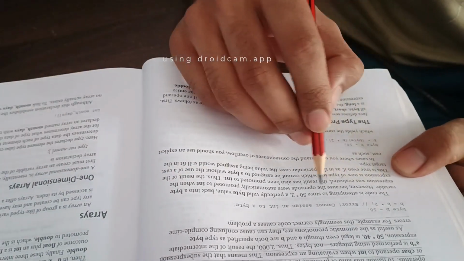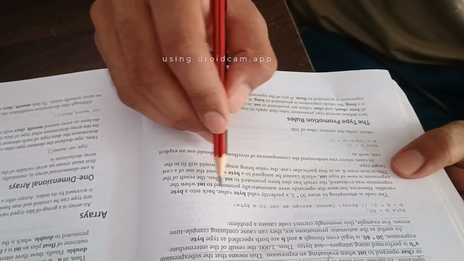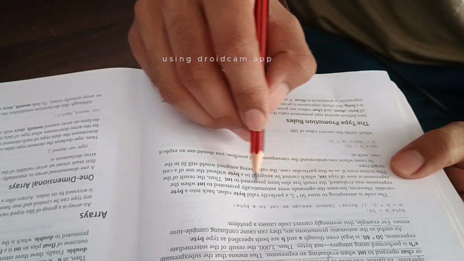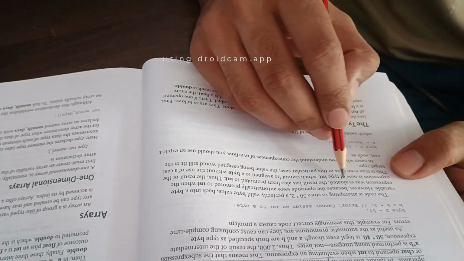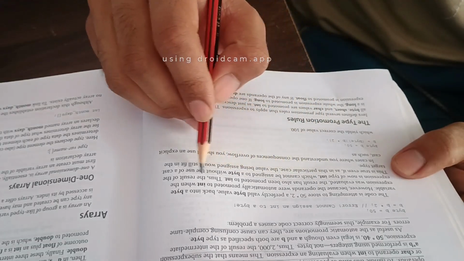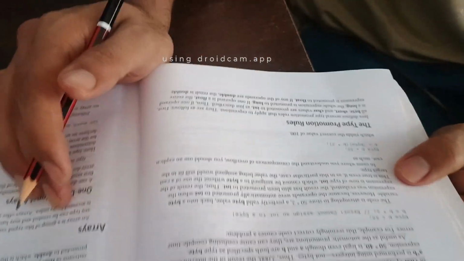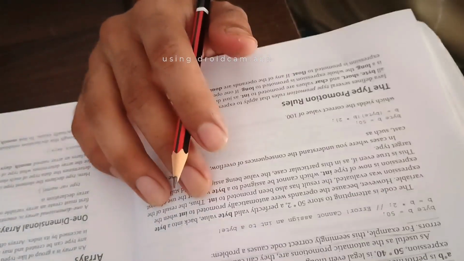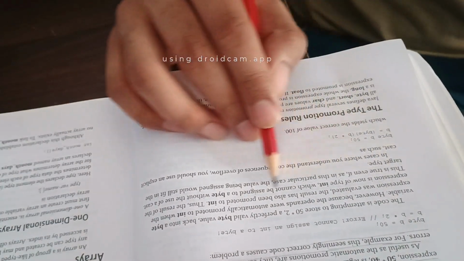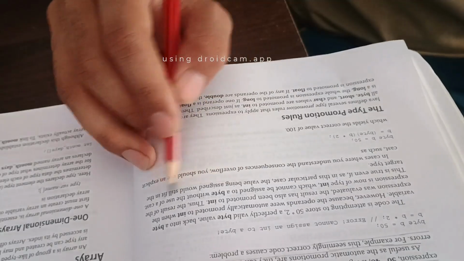The code is attempting to store a perfectly valid byte value back into a byte variable. However, because the operands were automatically promoted to int when the expression was evaluated, the result has also been promoted to int. Thus, the result of the expression is now type int, which cannot be assigned to a type byte without the use of a cast.